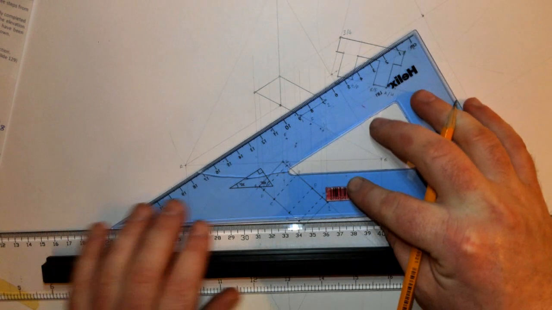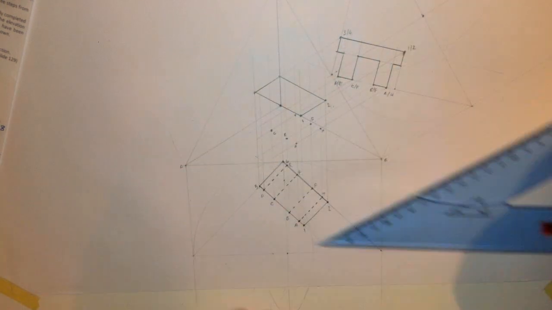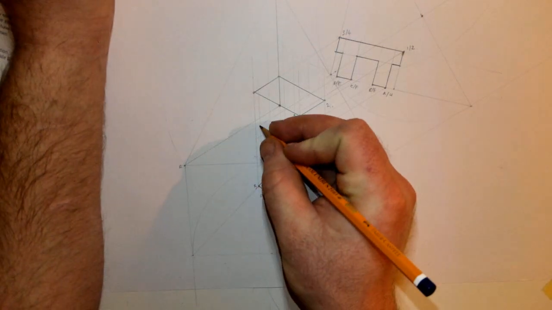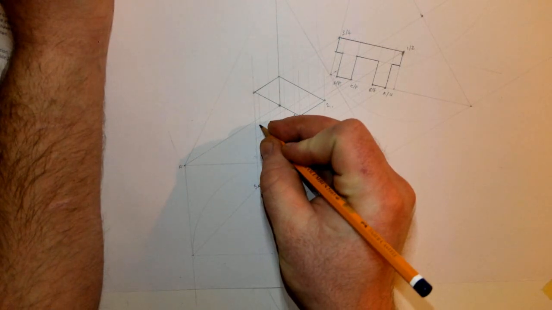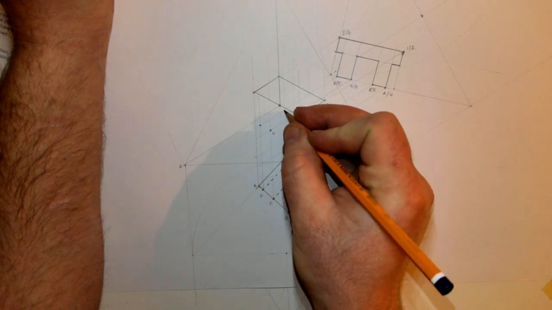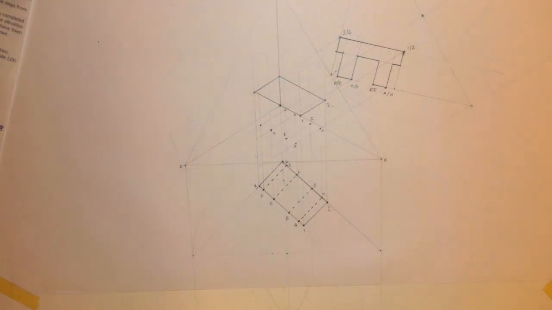D and E now. Let them off there. D and E. Where's D? Here. Where's E? Here. On the E line now, remember? Okay. Alright.